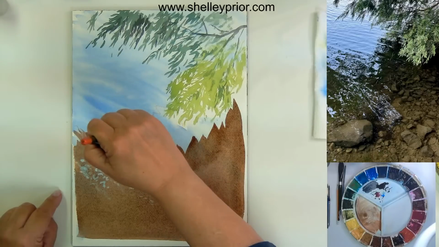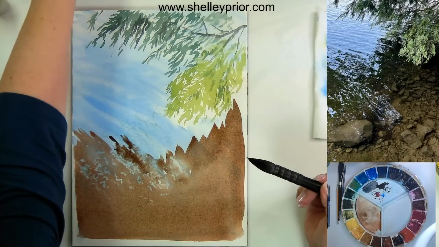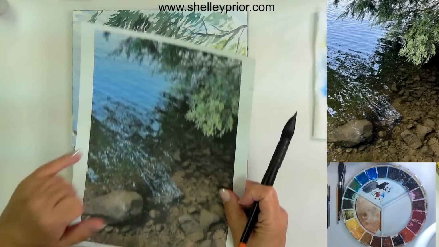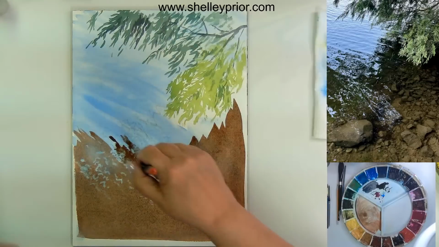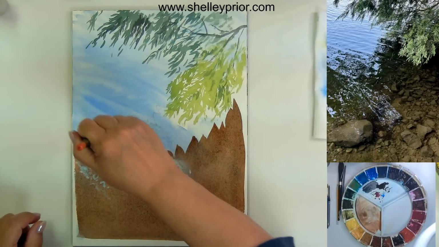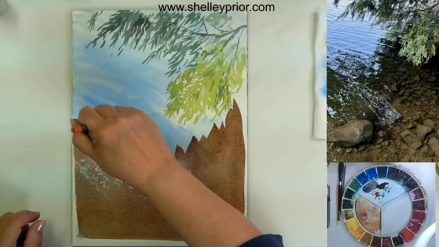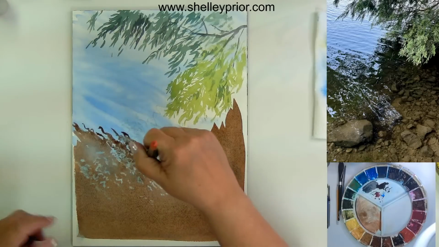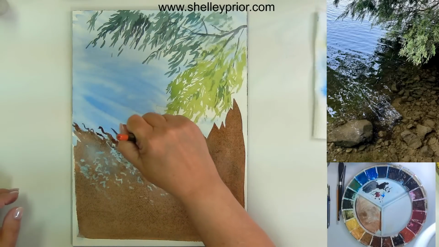So I'm going to come up here. Then, as I'm painting, I'm looking at these little squiggles, and I want to try to transition into that. So I'm just going to take this wash and squiggle up into the other part of the water here.